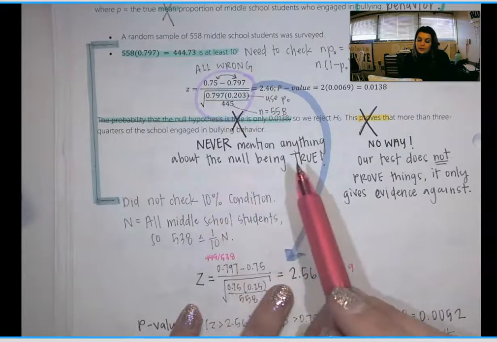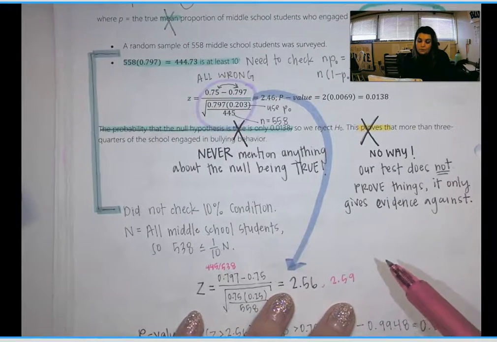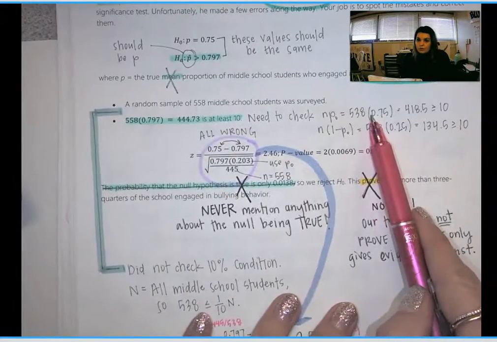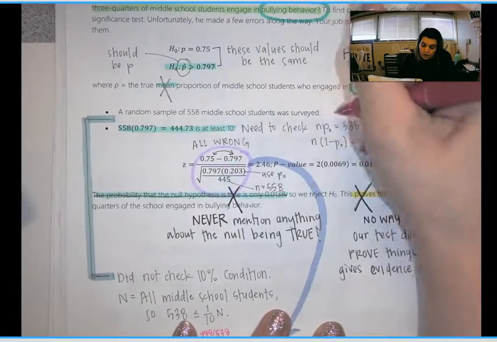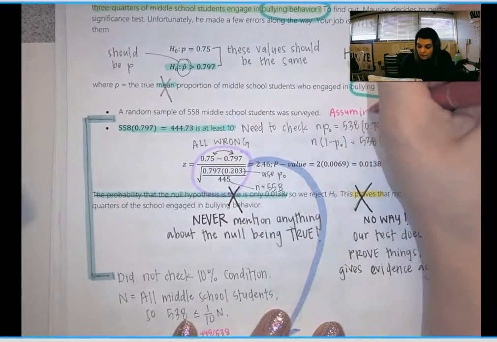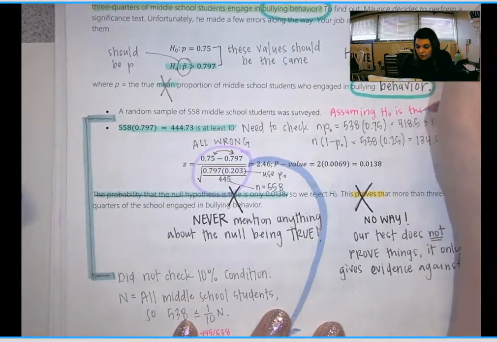So we never mention anything about the null being true aside from when you check large counts. In fact, now that I'm saying that up here, I probably really should have put assuming H0 is true.